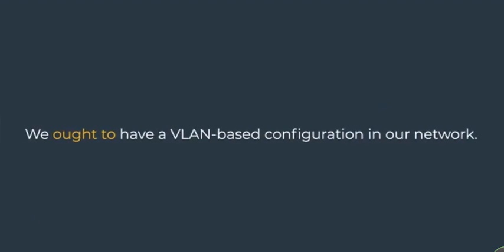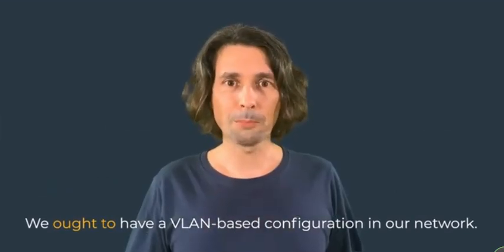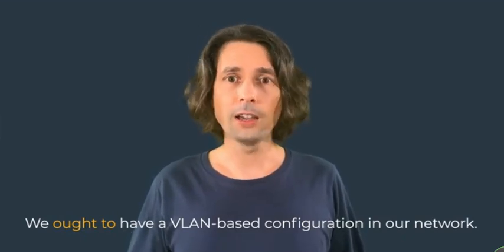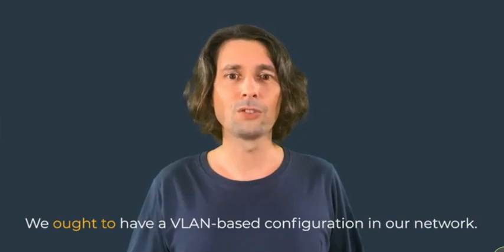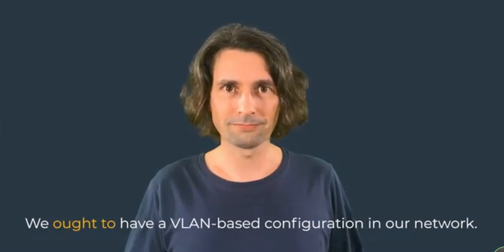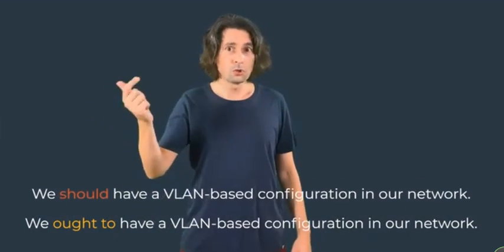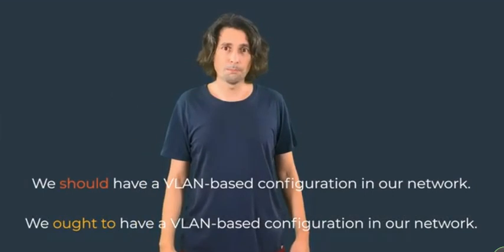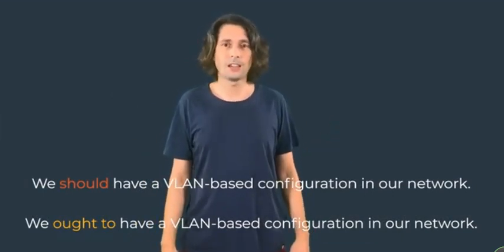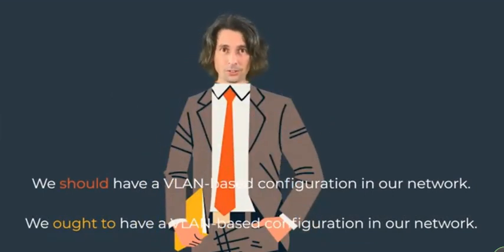We ought to have a VLAN-based configuration in our network. We can see again in this example that we're making a professional suggestion, offering advice on what we consider to be the right course of action in order to resolve an issue. Like our first example, should also works in this sentence, but ought to has a more formal register and the sentence sounds more professional as a result.